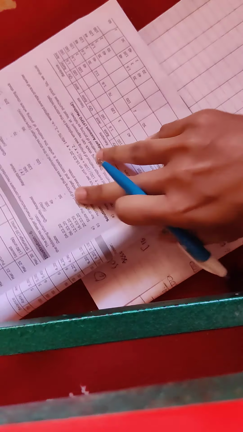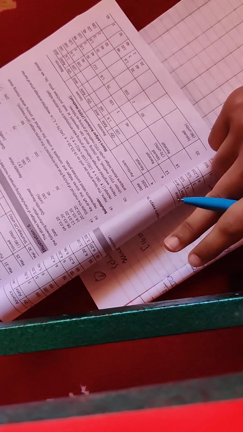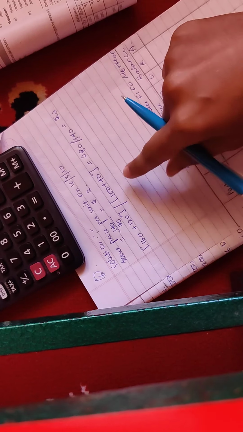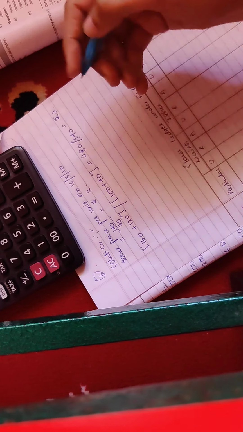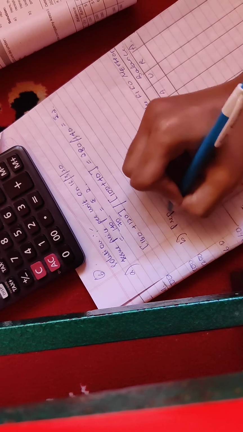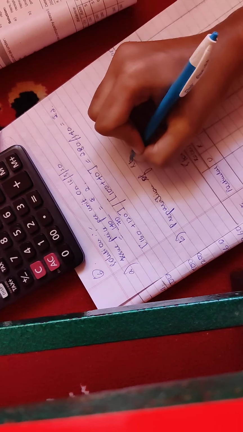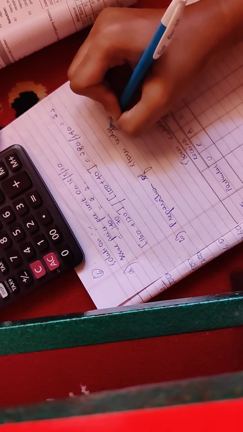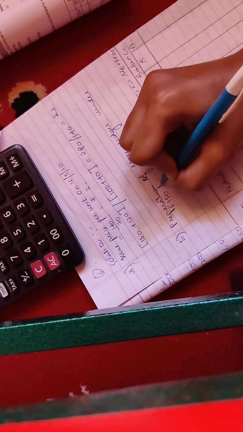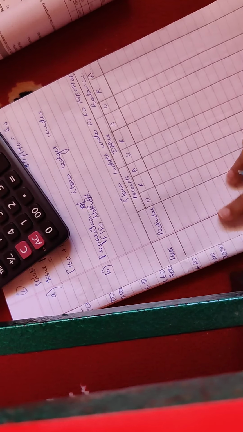Now in the B part of the question, it says redraft the stores ledger and complete it with the latest purchase prices. Under the FIFO method, the closing stock can represent the latest purchase price. So we should prepare the stores ledger under the FIFO method. Now your A part is solved. Now the B part is the preparation of the stores ledger under the FIFO method. Follow the information that is given to you in the question.